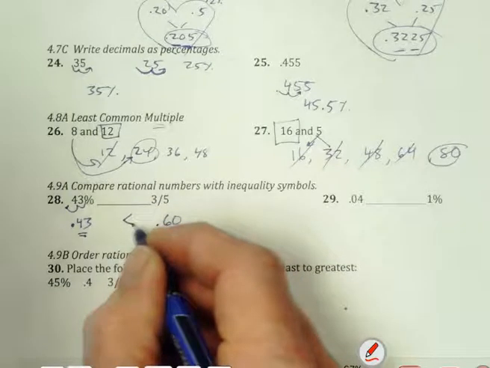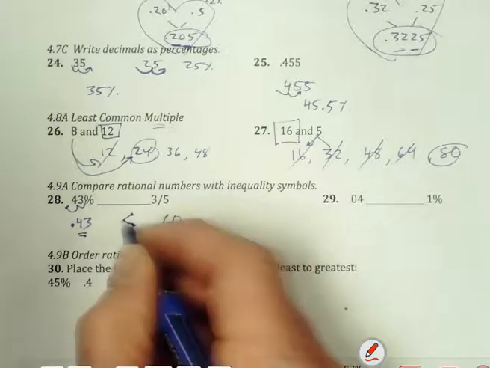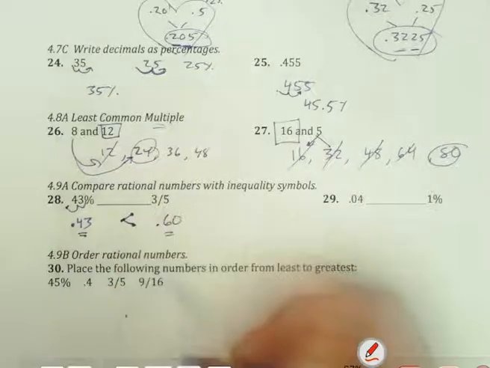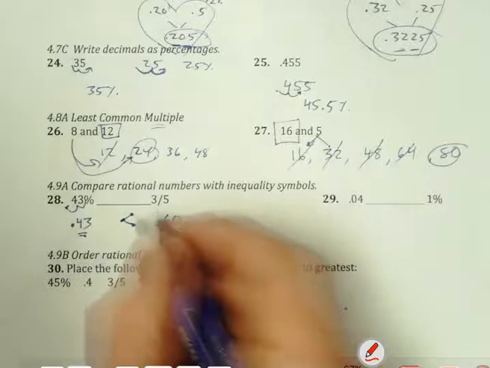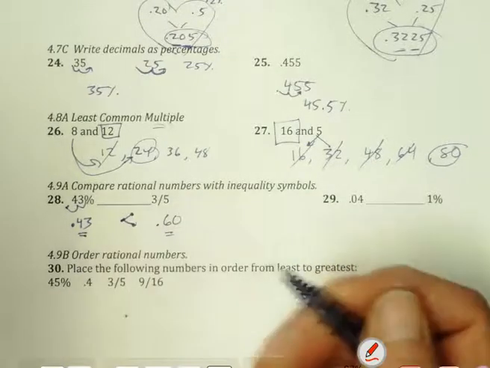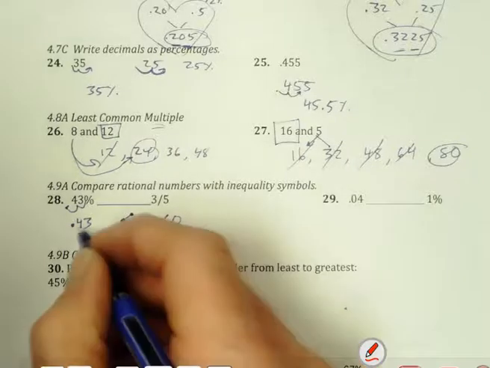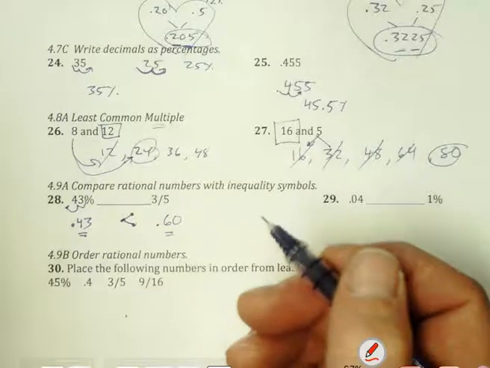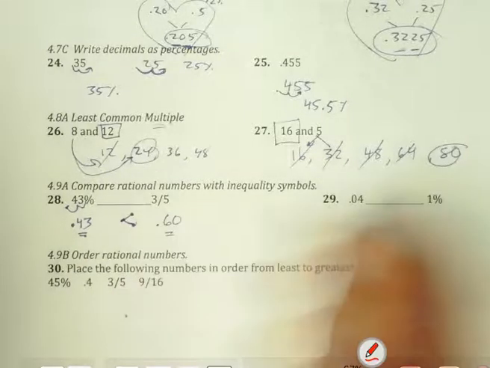I heard somebody tell me this: they get 2 points because they're bigger, and the smaller number only gets 1 point. I thought that was kind of interesting. I just think this is the bigger side, this is the bigger number. This is the smaller side, there's the smaller number. All right, 0.43 is less than 0.60, or 43% is less than 3/5.